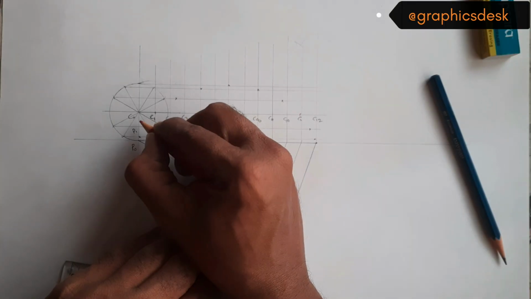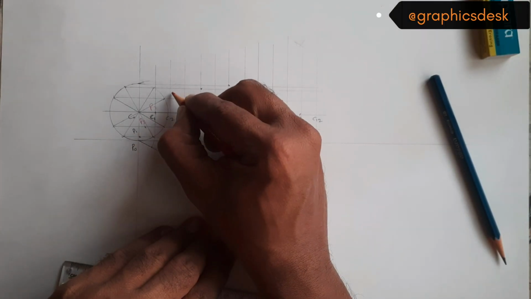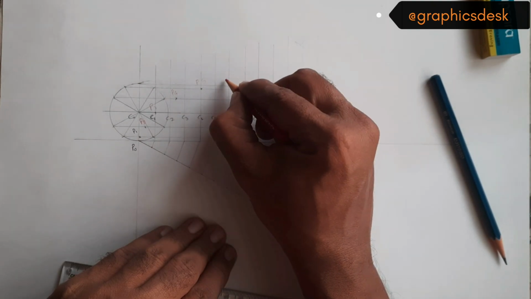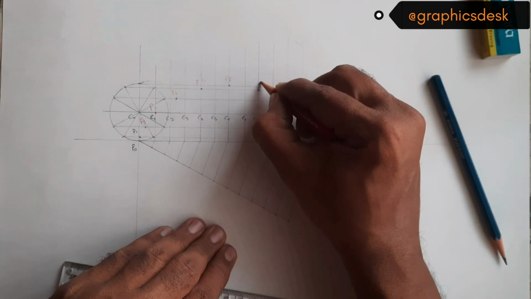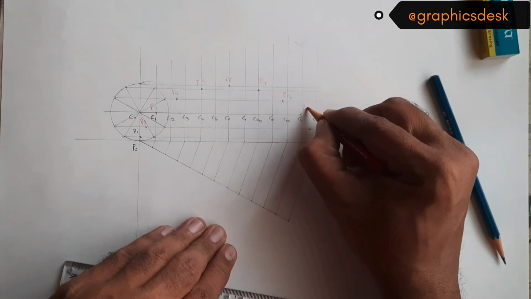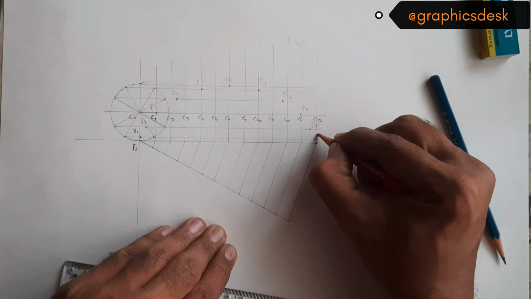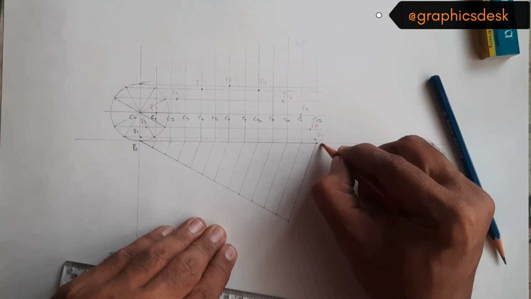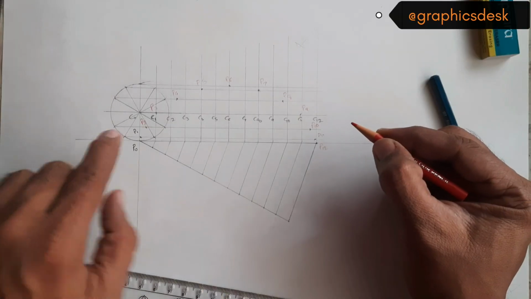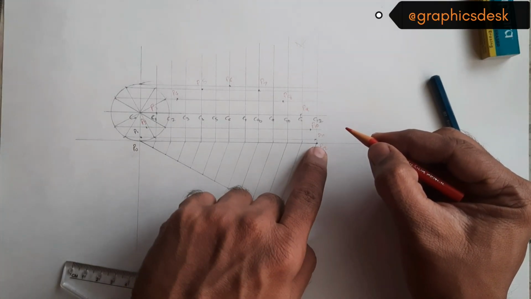Okay, so this is P1, P2, up to the final P12, which will be on the same line and in the exact same position as P0.